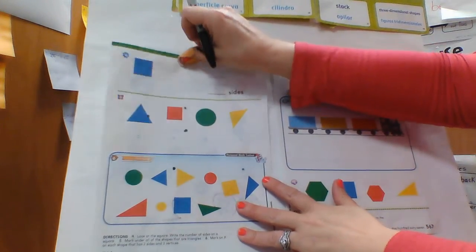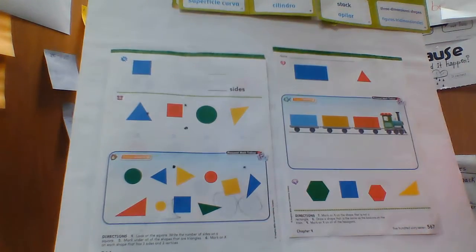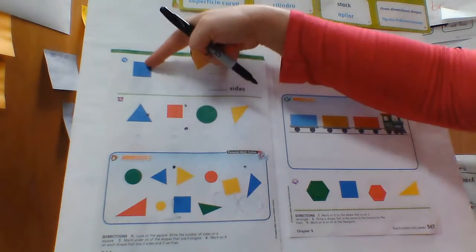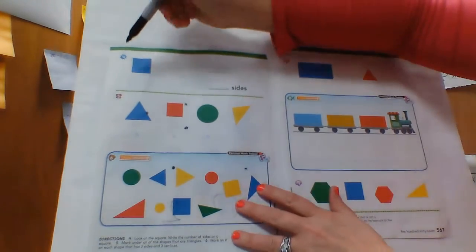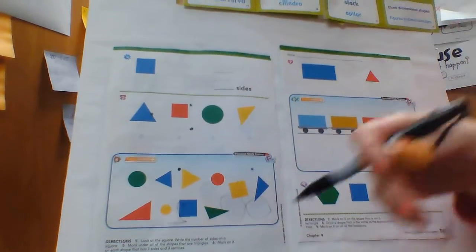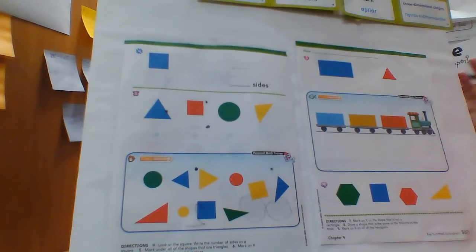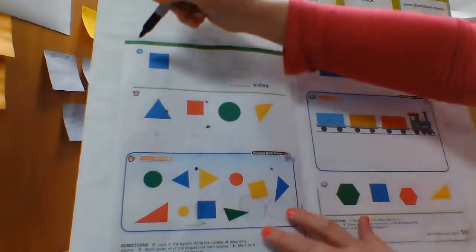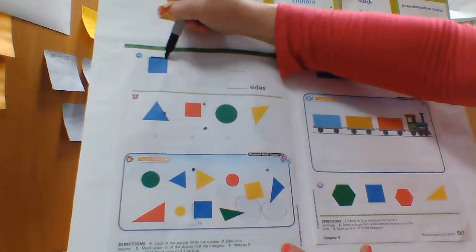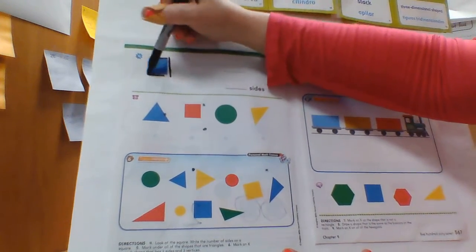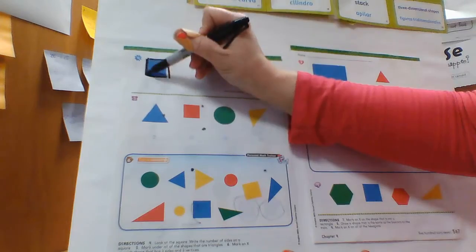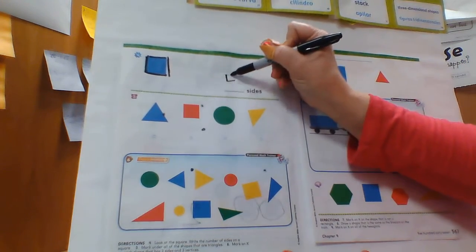Okay, number 4. Number 4 says, look at the square. Write the number of sides on a square. Okay, so we're going to count the sides of a square. 1, 2, 3, 4. There are 4 sides on a square.